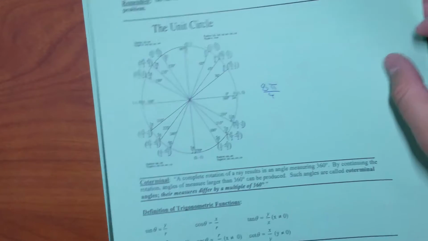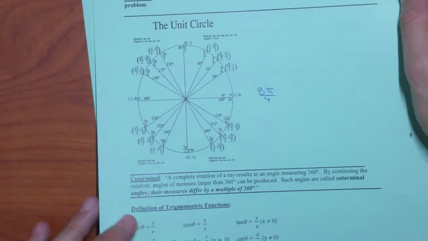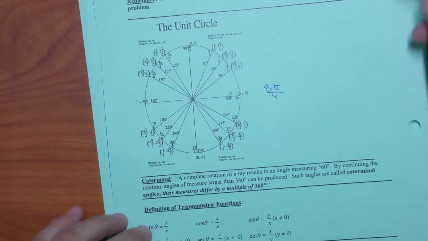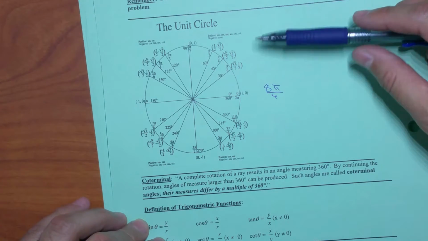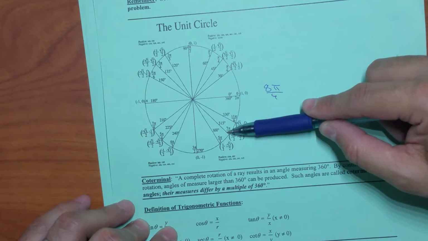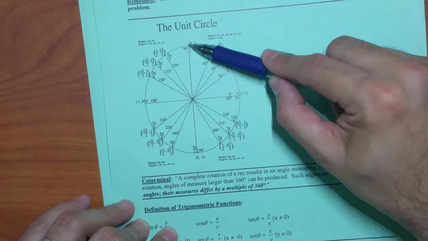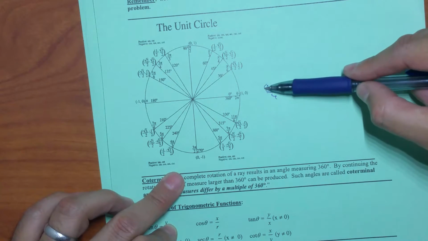All right, so on mine, I kind of marked it up already. So it's asking for, what's it ask for? Negative 9 pi over 4. So now let's take a look. If it's negative, I need to go which way? Backwards. So if I'm counting backwards, negative 1 over 4, 2 over 4, 3 over 4, 4 over 4, 5 over 4, 6 over 4, 7 over 4, 8 over 4.